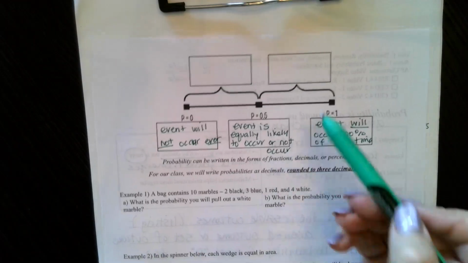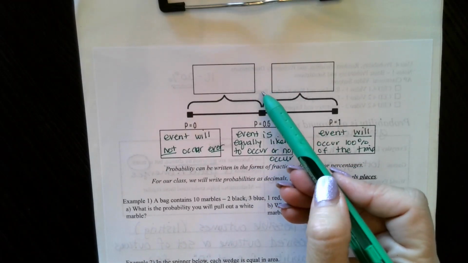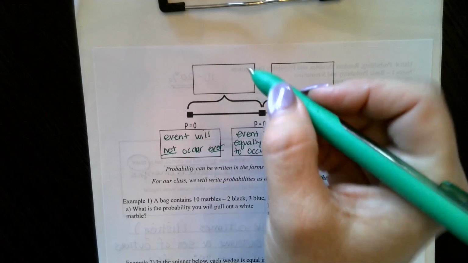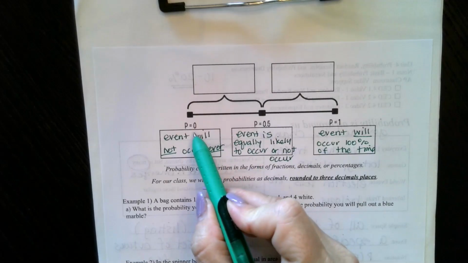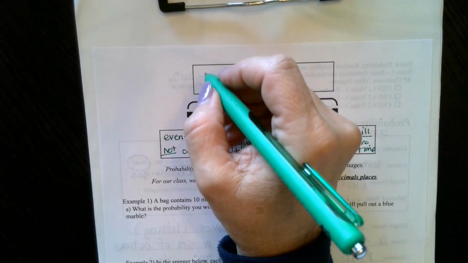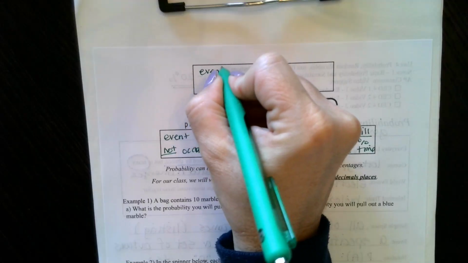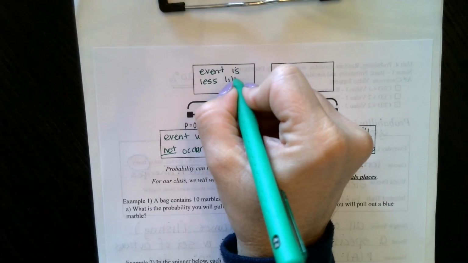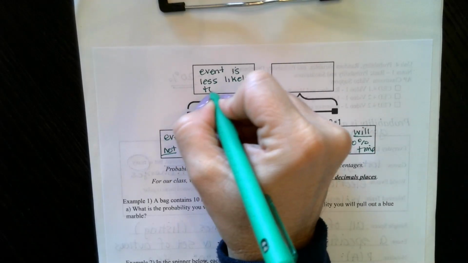Now, this is the part where we really are going to see the data most often, so it's important that we have our words here correct. If we see something between 0 and 0.5, we're going to say that the event is less likely to occur.